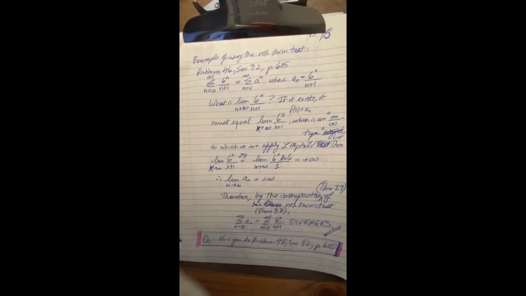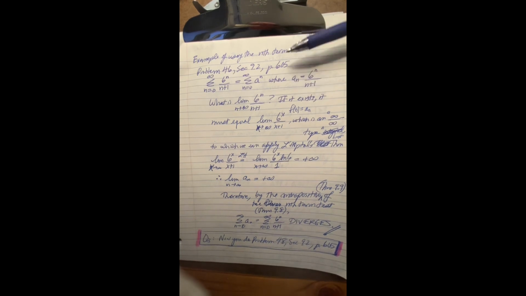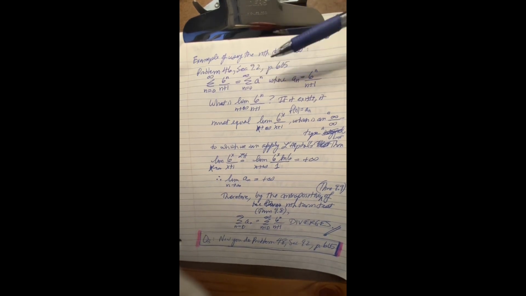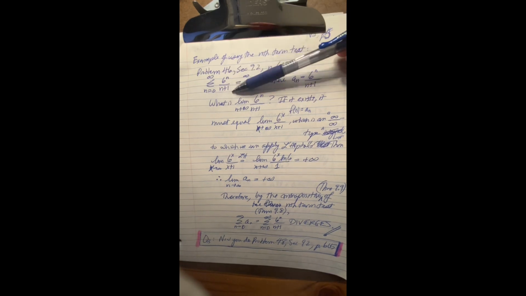So I'm concluding this first video, this is page 5 of video 1, by looking at an example of using the nth term test. The example I'm using is actually working problem 46, page 605. The summation of 6 to the n over n plus 1 is the series, and therefore the nth term is 6 to the n over n plus 1.